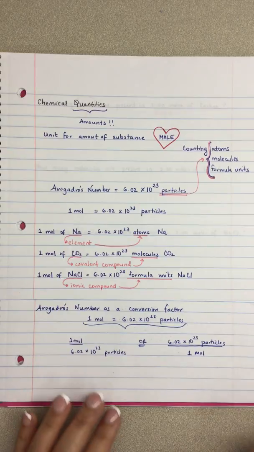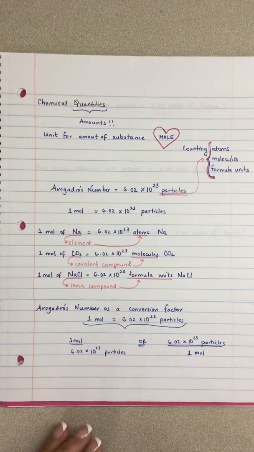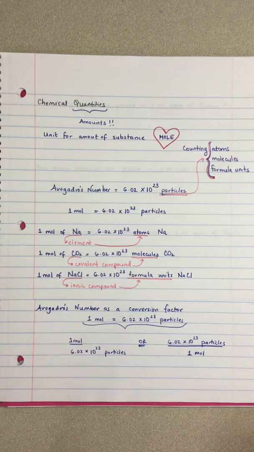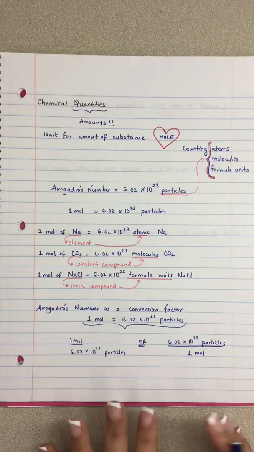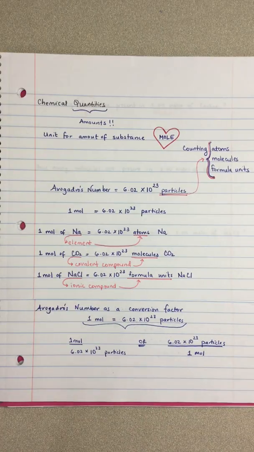So you can use your conversion factor to go from a number with units of moles to a number that is now giving you number of particles. Or if you're given a number of particles, you can use these conversion factors here to go from your number of particles back to amount, but now with a unit of moles.